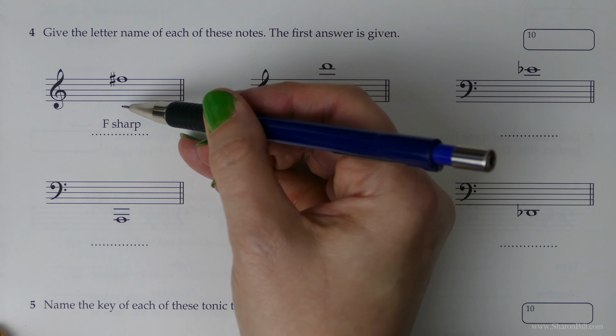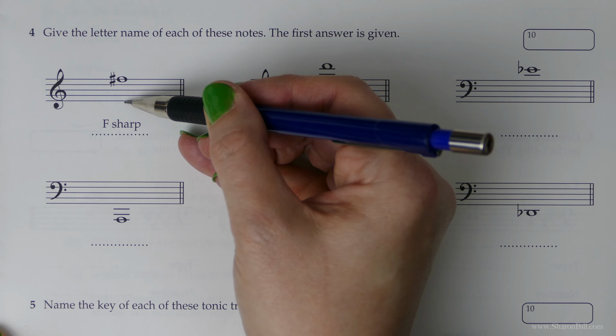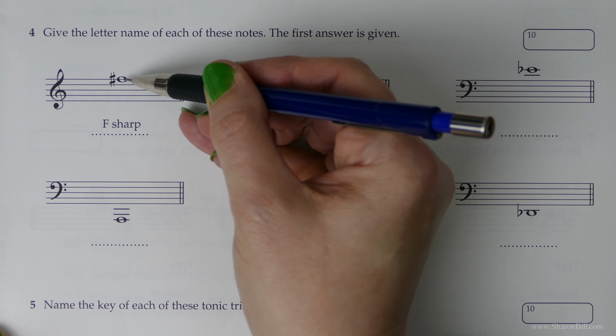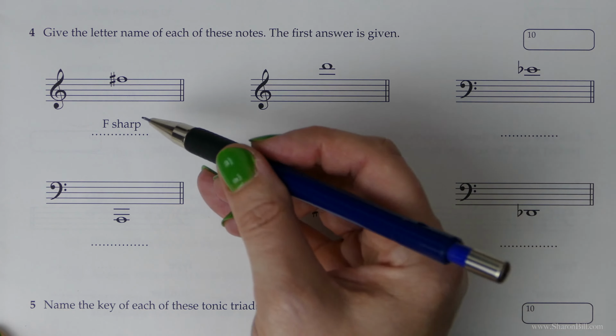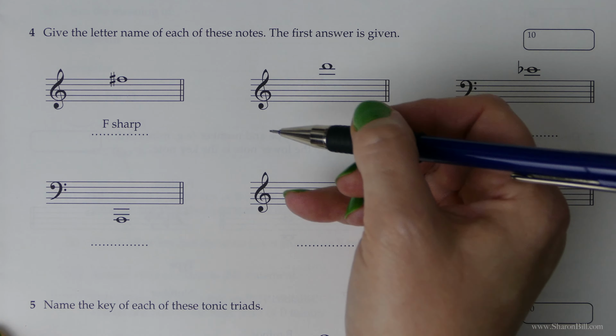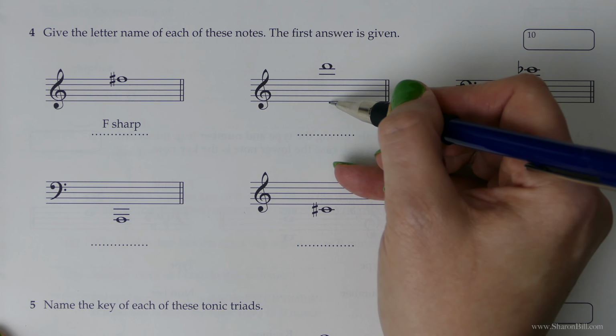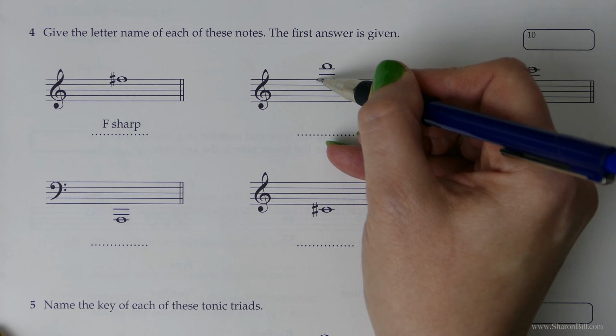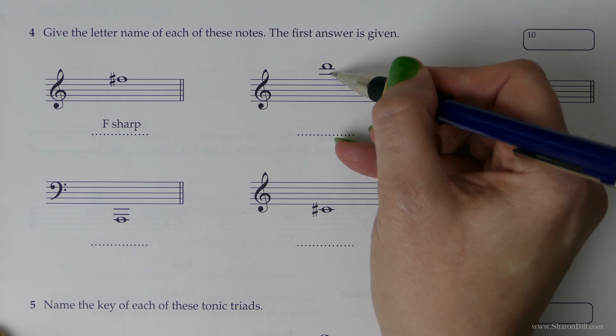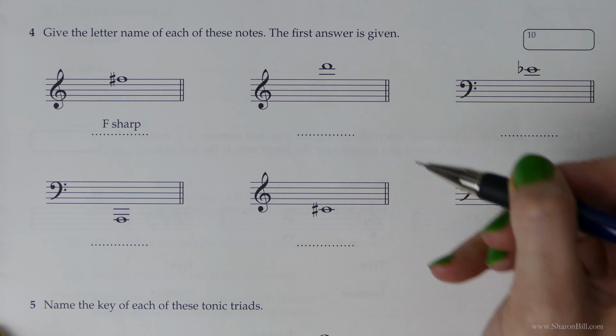Now the treble clef lines are every good boy deserves football, so we know that F sharp, and so we can work everything else out from that. And so here, this next one, we know it's every good boy deserves football, so if we count from this top F: F, G, A, B, C, D.